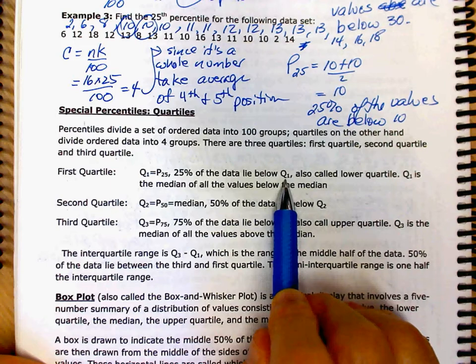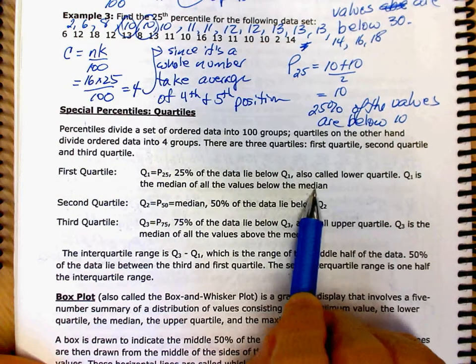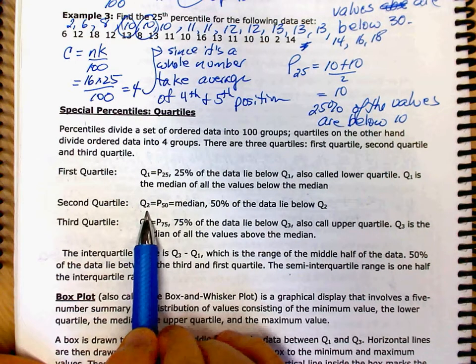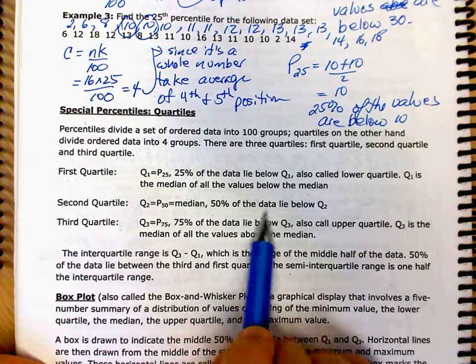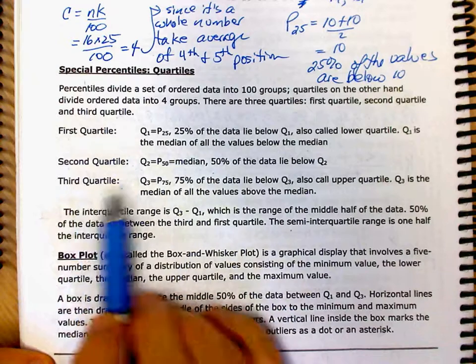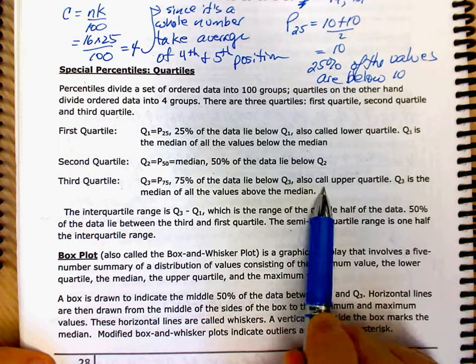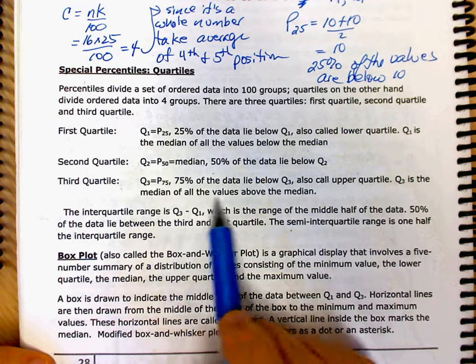Q1 is the median of the values below the median. The second quartile is P50, which is equal to the median. 50% of the data lie below Q2. Q3, the upper or third quartile: 75% of the data lie below Q3. Q3 is the median of the values above the median.